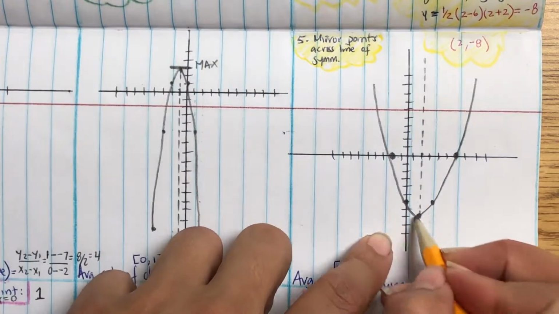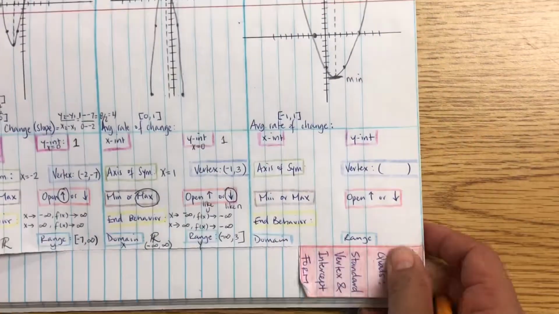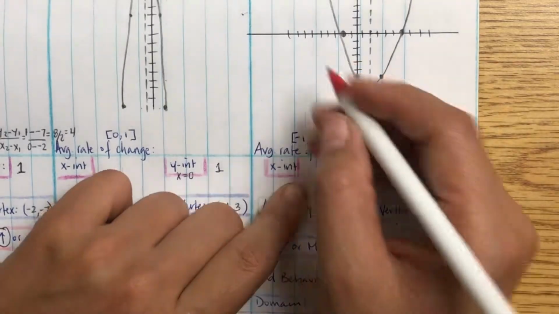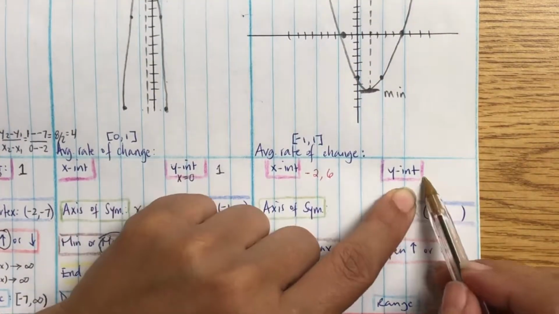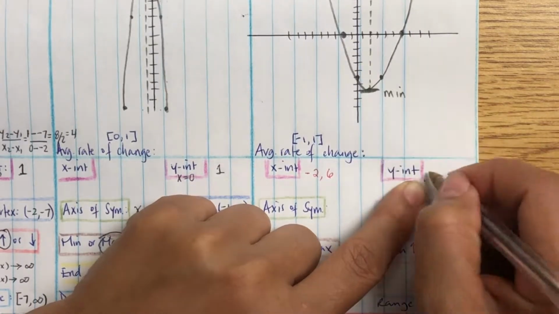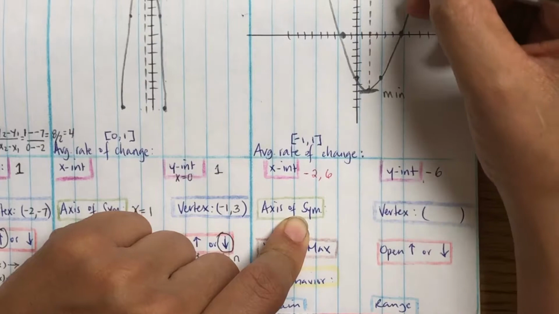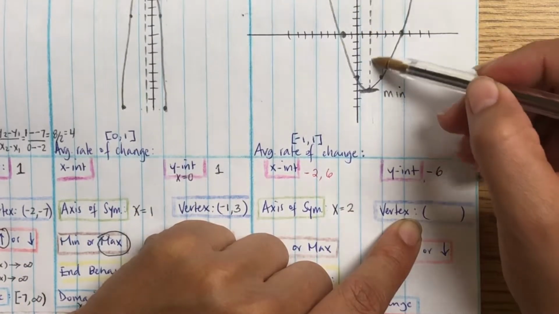Alright, so in this case, do I have my x-intercepts? I sure do. My x-intercepts are -2 and 6, because those were my roots from the equation. I definitely have my y-intercept. Remember, it was one of the points I picked, which is -6. My axis of symmetry happens at x equals 2. My vertex happens at 2, -8.